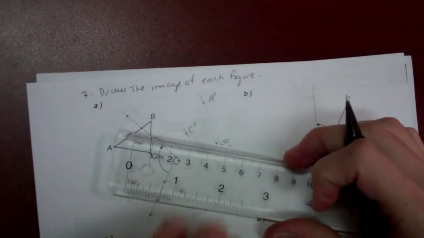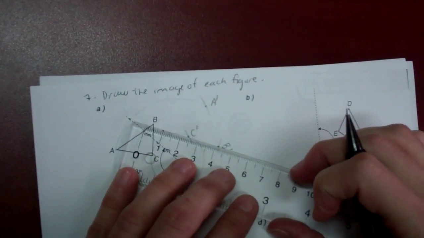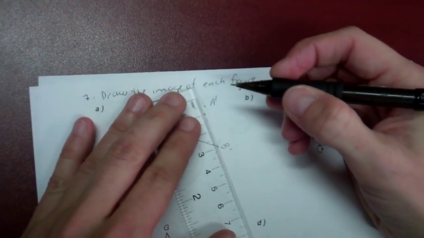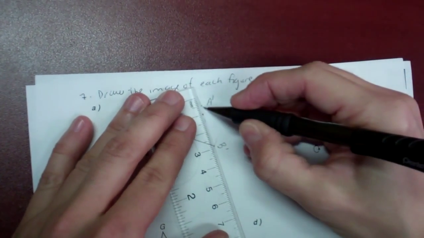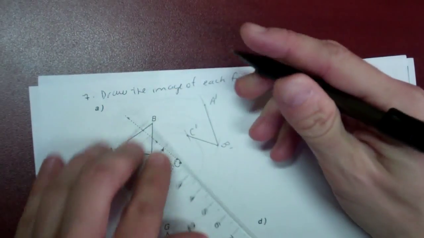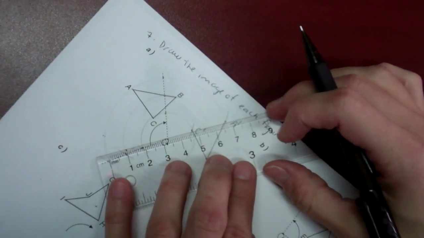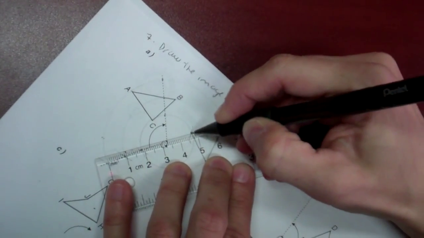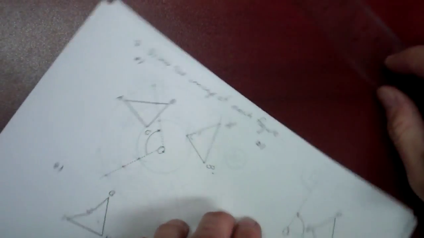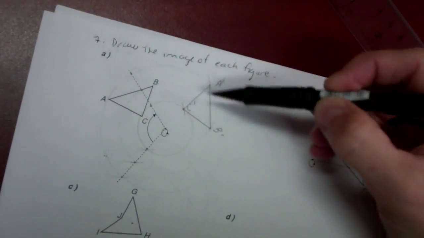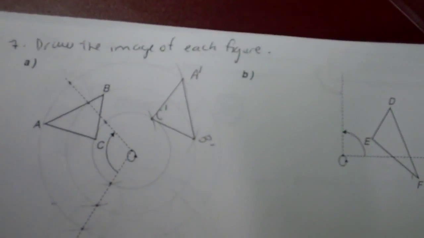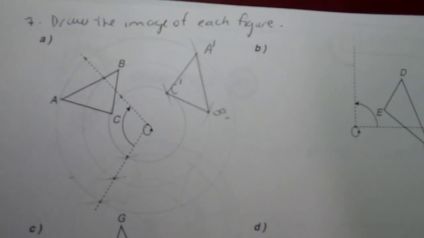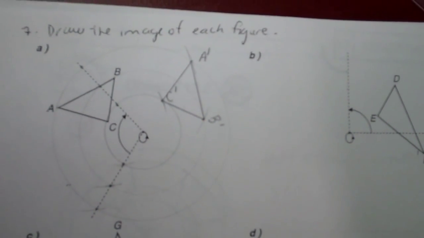And finally, my last step is just to connect those points. Just like for the translation and the reflection, my two figures should be congruent. It doesn't change the sides, it doesn't change the corresponding angles. The two figures are identical. Time to practice.